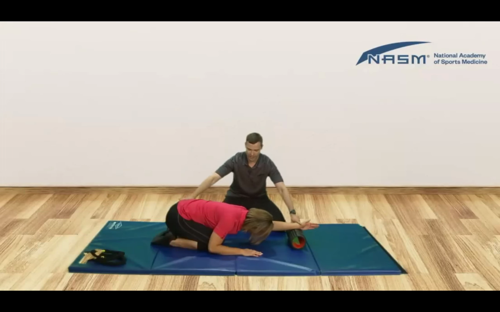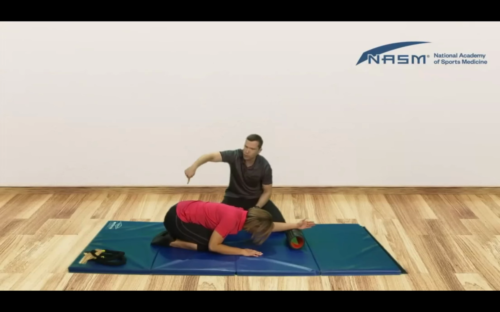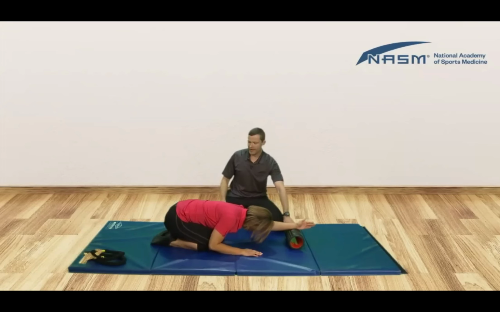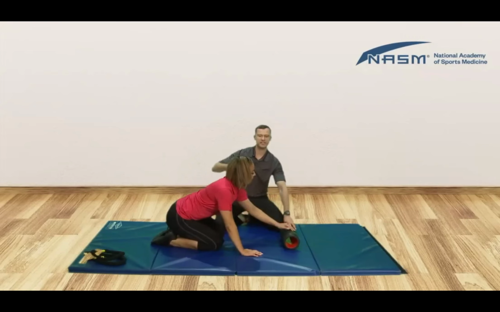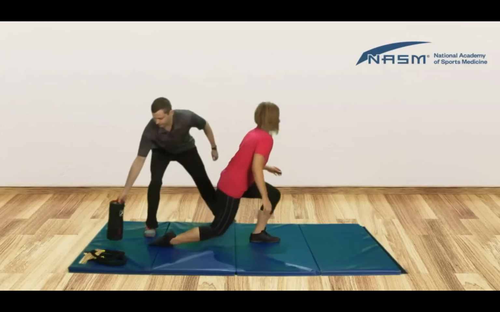Do you feel that stretch in there, Annie? So if I wanted to get a little more of a stretch, then I could actually have her shift her backside that way. So she creates like a crescent moon here. So she's lengthening the lat this direction. All right, so let's go ahead and have you come up. Let's go ahead and start some activation exercises. So come on up this way.